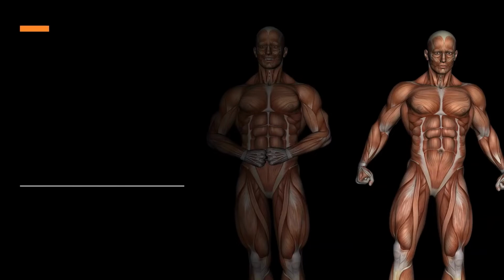Okay, what do we got here? Well, another pretty straightforward one. I see muscles, muscles, muscles, muscles. Therefore, this must be the muscular system. And another very simple one.